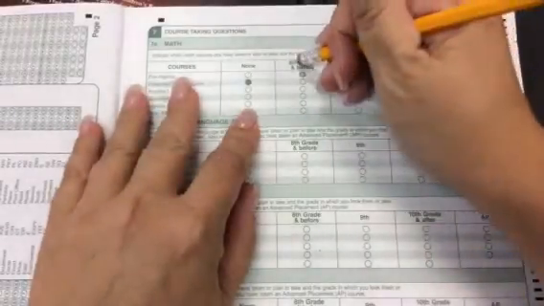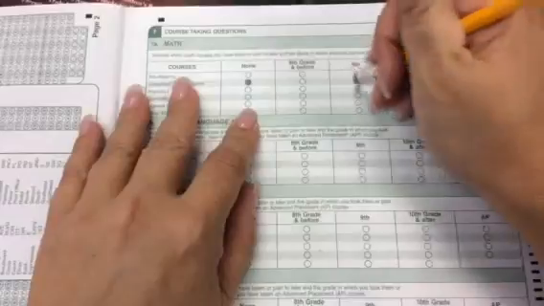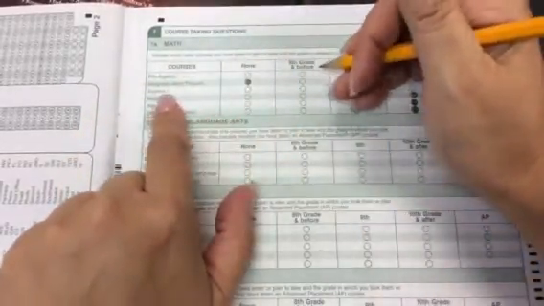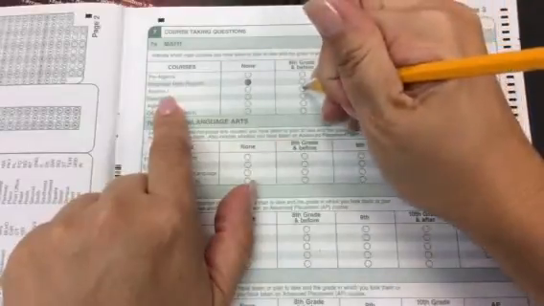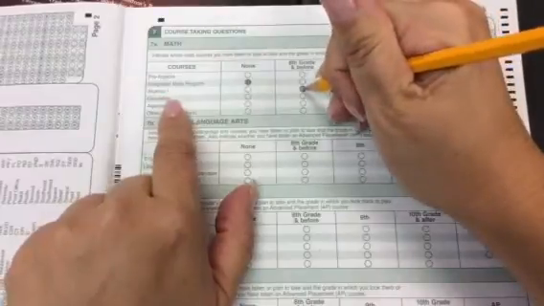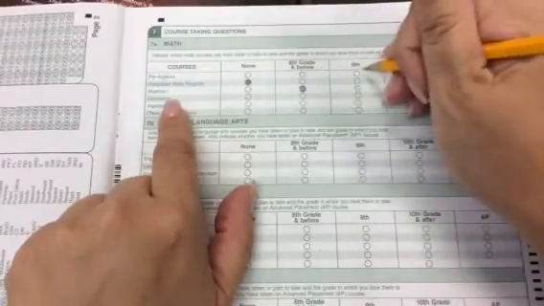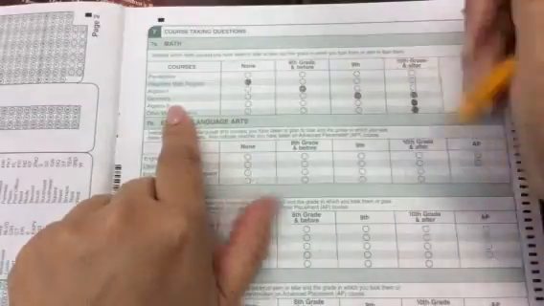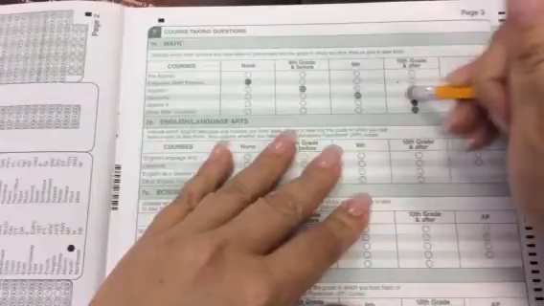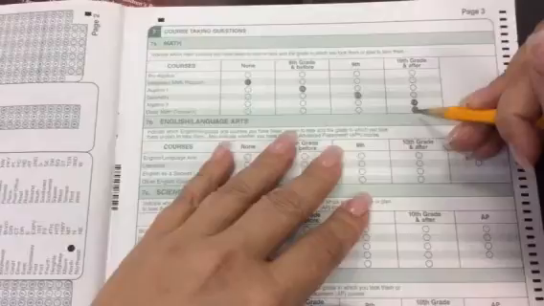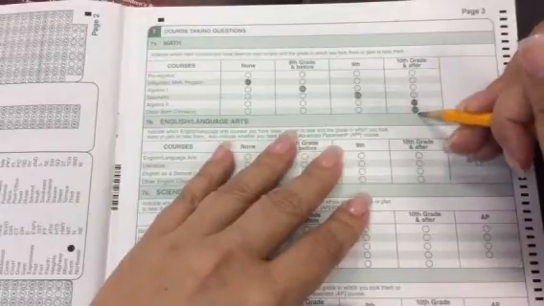Now, if you are currently in Mr. Castillo's algebra class, your bubbles will look like this. 8th grade and before for Algebra 1. Geometry you'll be taking in 9th grade. And where it indicates Algebra 2 and other math course, if you are currently in Mr. Castillo's algebra courses, you're going to fill out these two here.